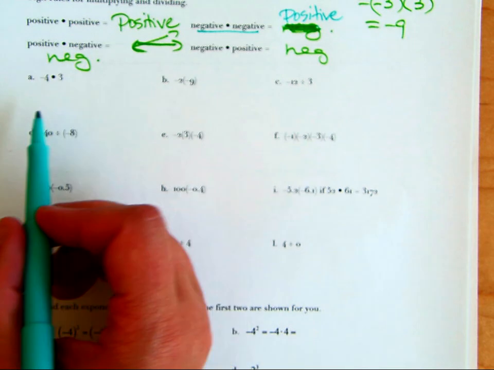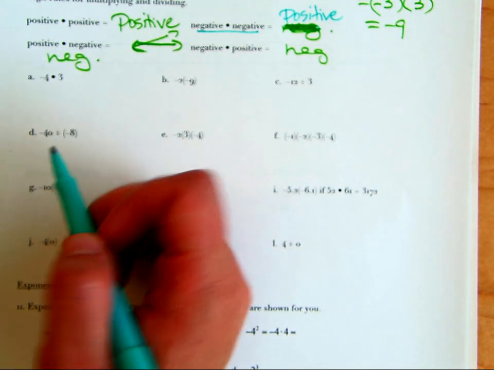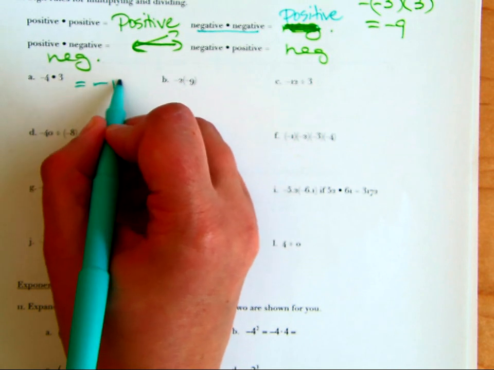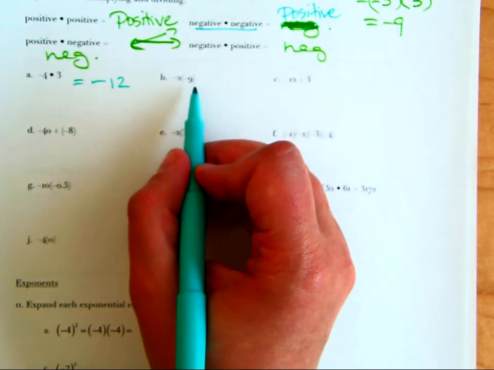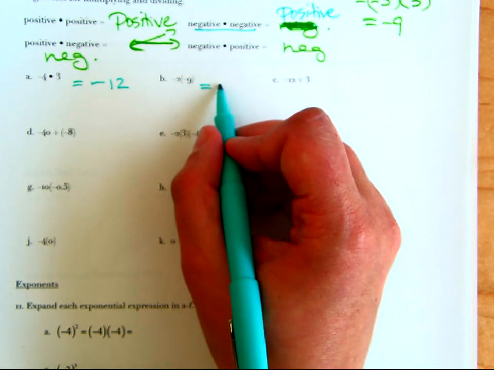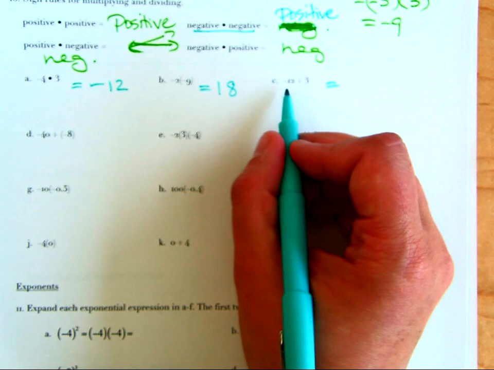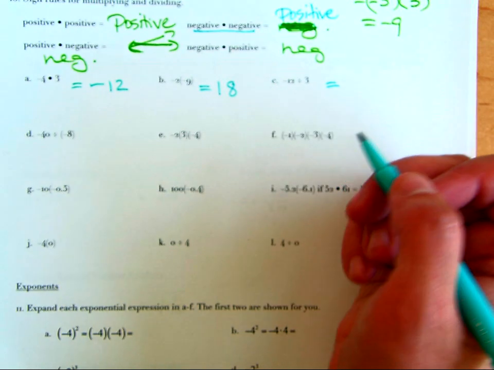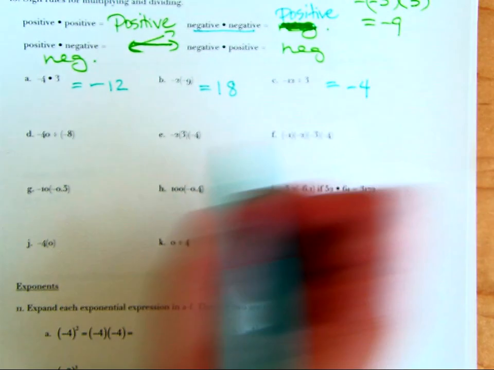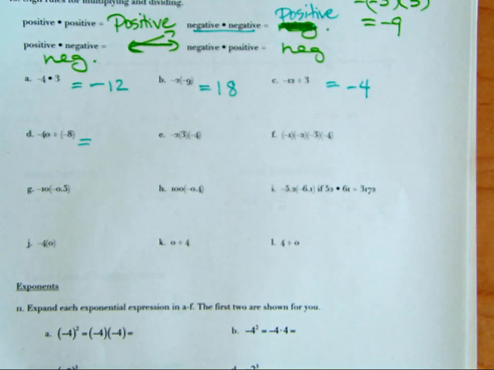Okay, so let's just do a few of these. What is -4 times 3? -12, right? What is negative times a negative is going to be a positive 18. Good. What about -12 divided by 3? -4. Good. What about -40 divided by -8? And these are the ones I might put on flashcards, by the way.